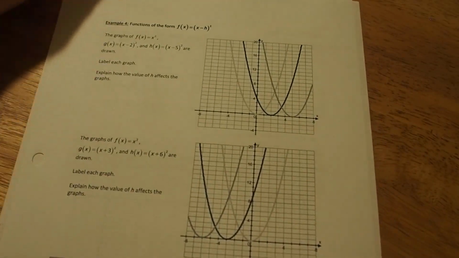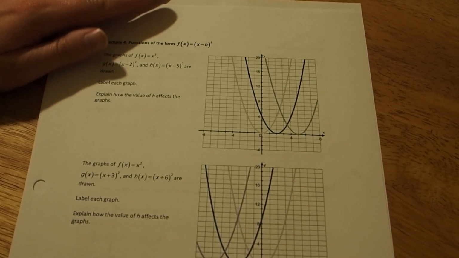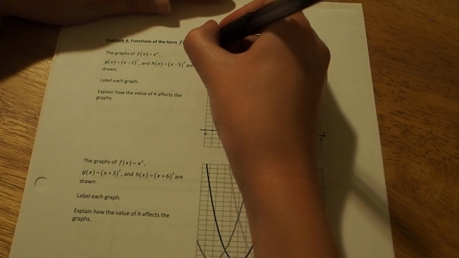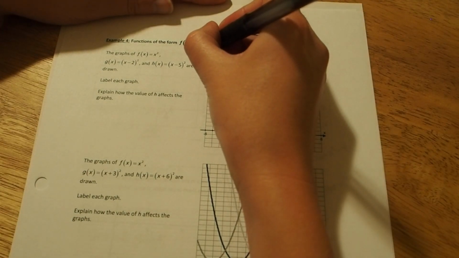Right. Now, next page, we're looking at the effect of h. H is a value that is added or subtracted to x.